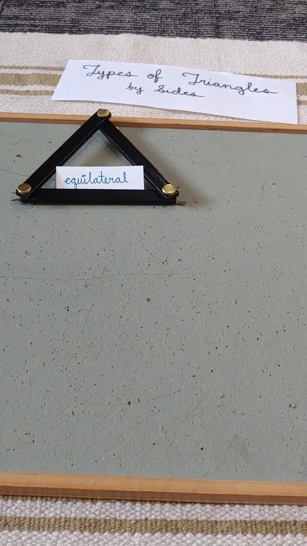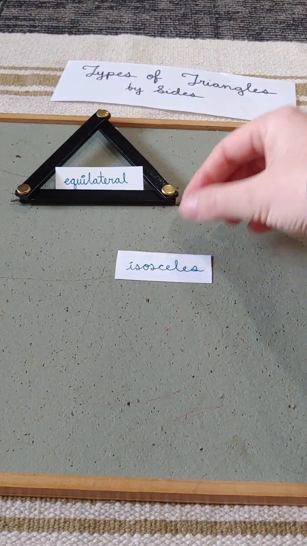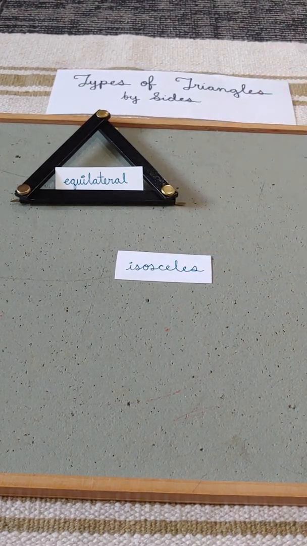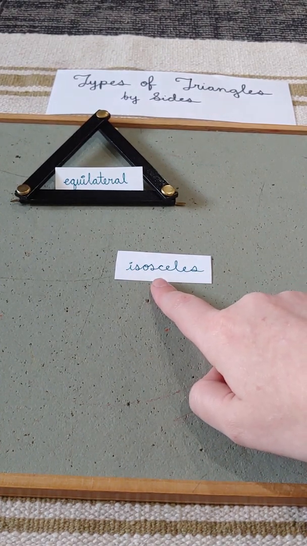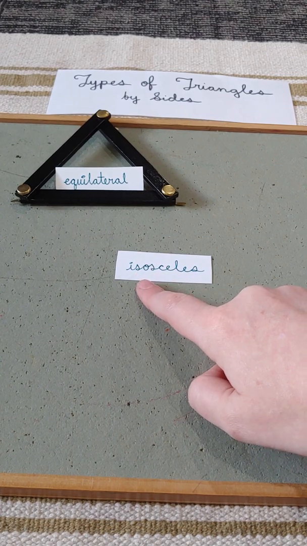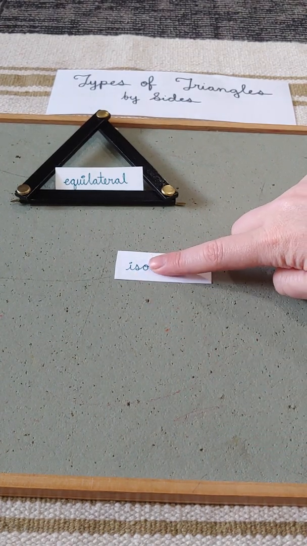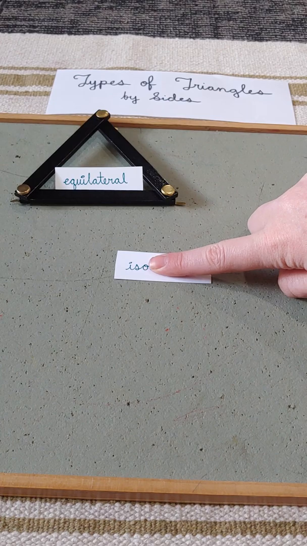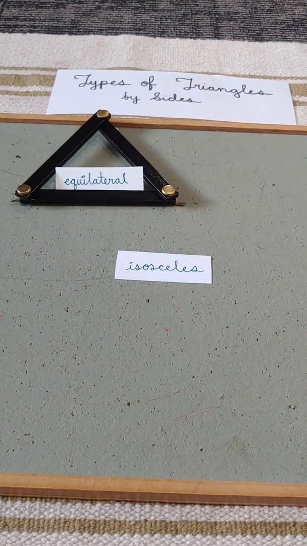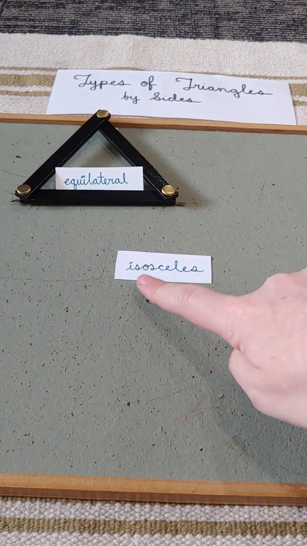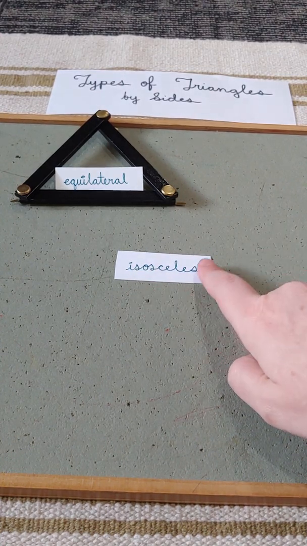Sometimes when you build a triangle, it will have 2 sides that are the same length and 1 that is different. The word for that kind of triangle is isosceles. Now, this is a bit of a strange word. Iso means same, just like equa means equal. They have very similar meanings. But isosceles does not mean all the same.